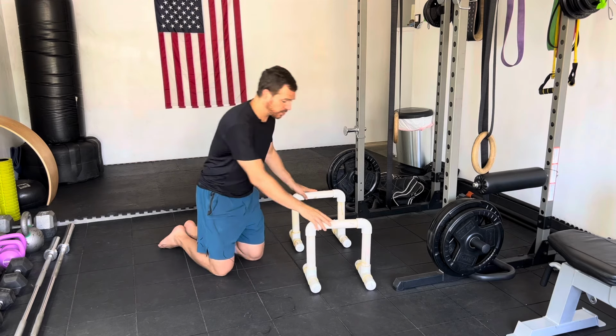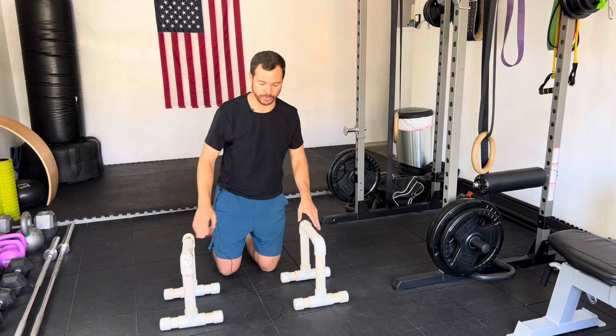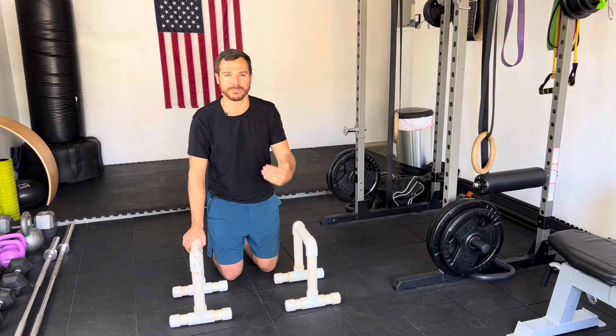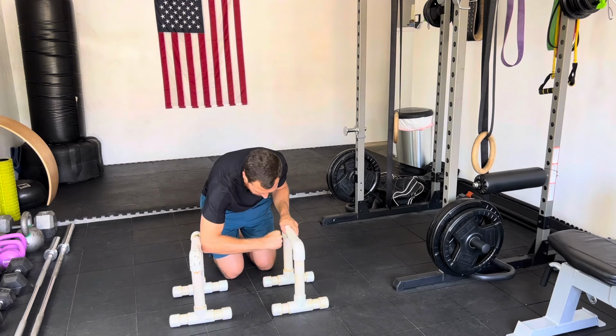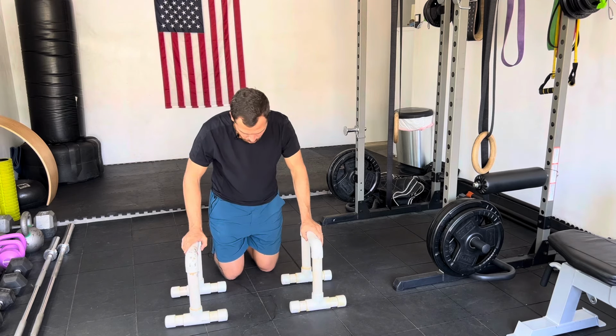And I'm gonna set them right about shoulder width apart, maybe a touch wider than shoulder width. So if you're a smaller person, or maybe if you're still developing some baseline strength, I would go about elbow to fist apart. I'm a little bit taller, and I've been doing this for a while, so let's go just a little wider for me.